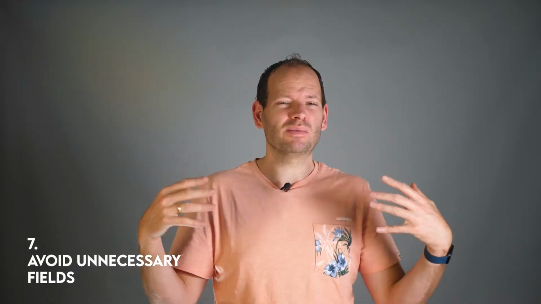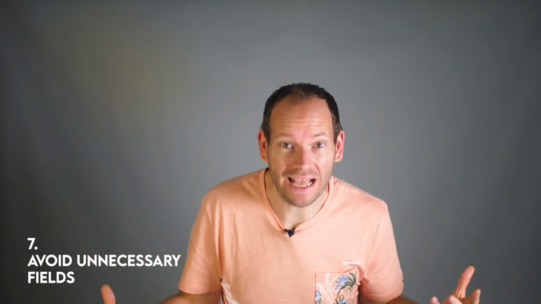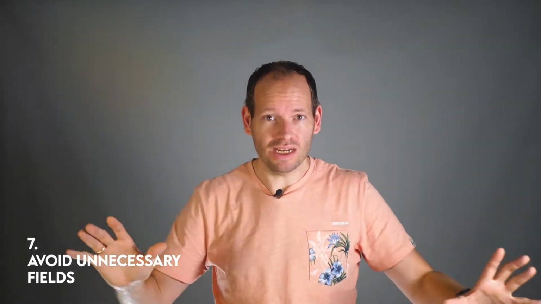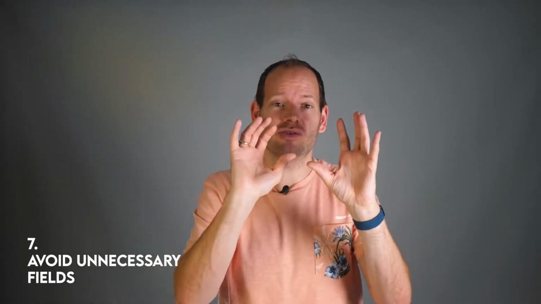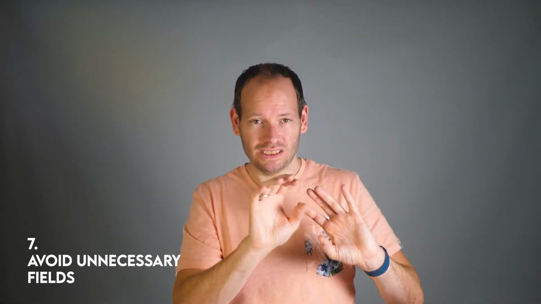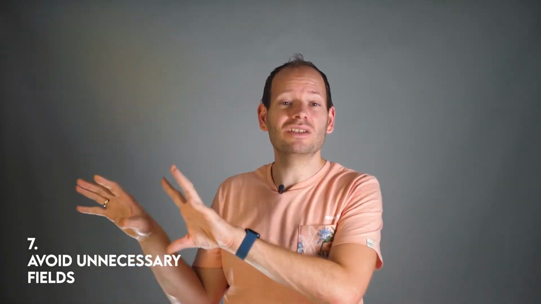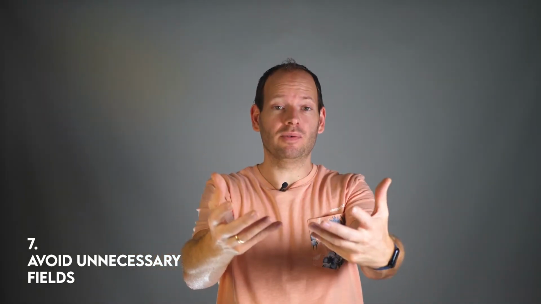And number 7 is to make it as easy as possible, which means to avoid any unnecessary fields. Sure, sometimes as a business owner, we want to collect as much data as possible, right? We want to have date of birth and all that. Don't do that. Make it as easy as possible. What we do in some of our funnels is we strip it down to the bare minimum: name and email address and then payment details.